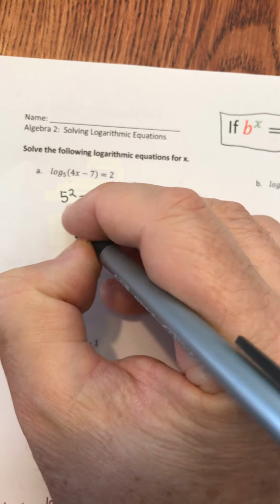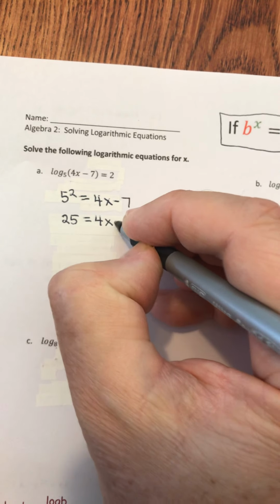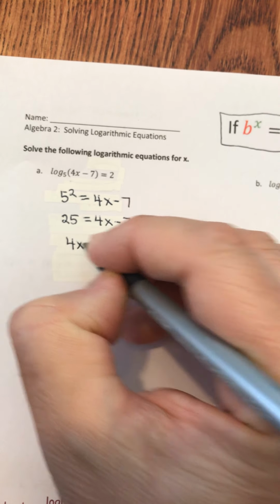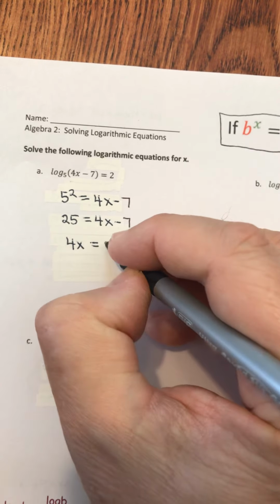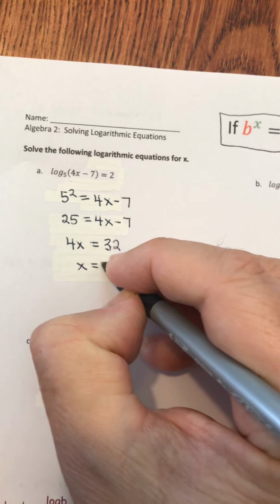And 5 to the 2 is 25. And now this is just a basic two-step equation. I'm going to add 7 to both sides. I'm going to switch sides here. 25 plus 7 is 32. And 32 divided by 4 is 8.